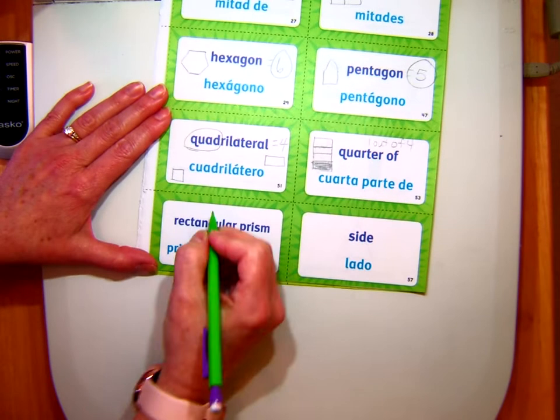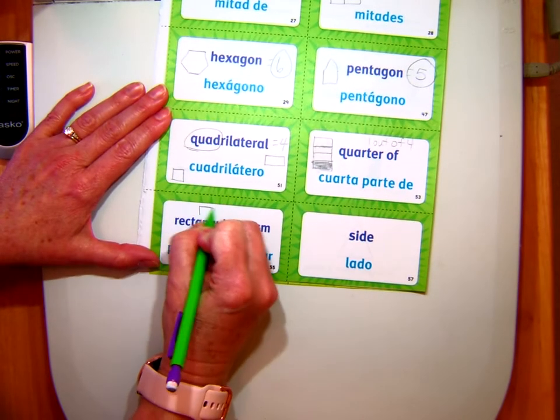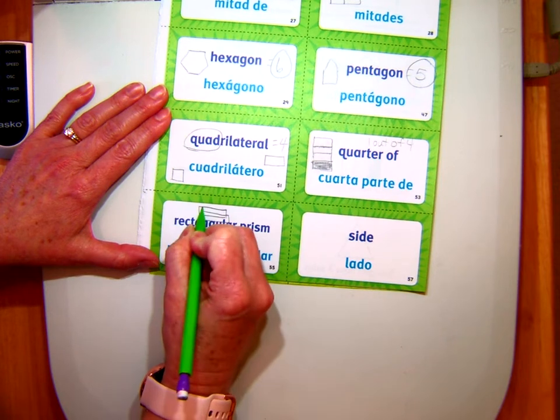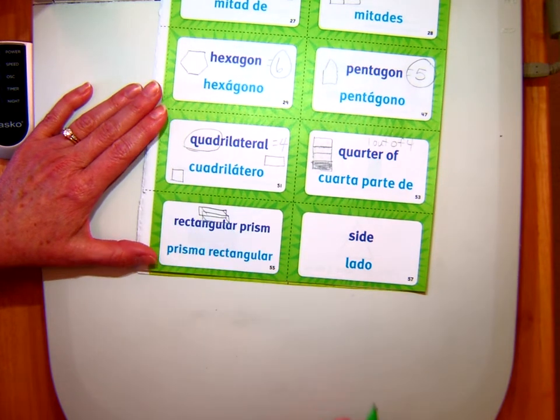A rectangular prism I'm going to try to draw for you. So I make a rectangle, and then I make another one on top of it. And then we go like that. A tissue box is a rectangular prism.